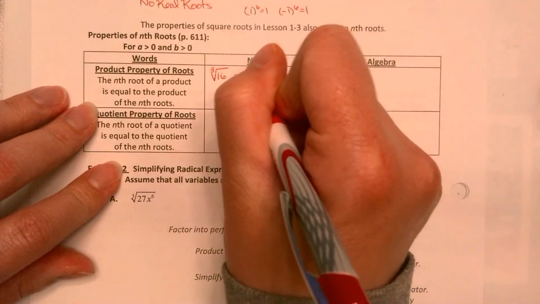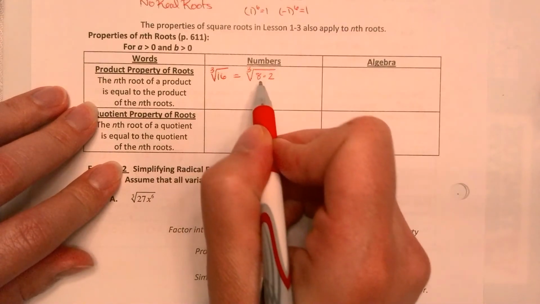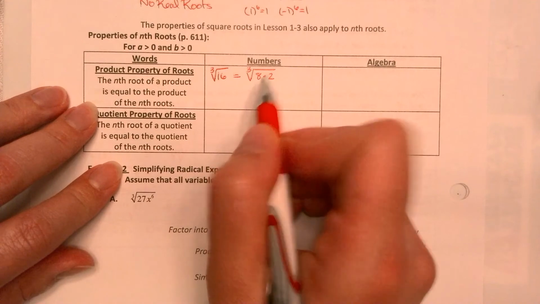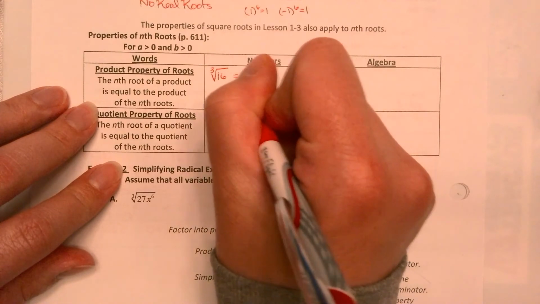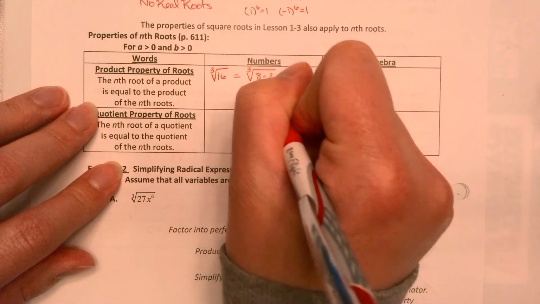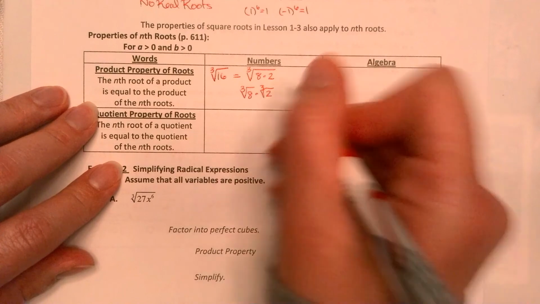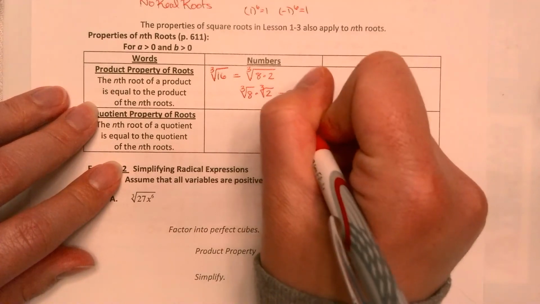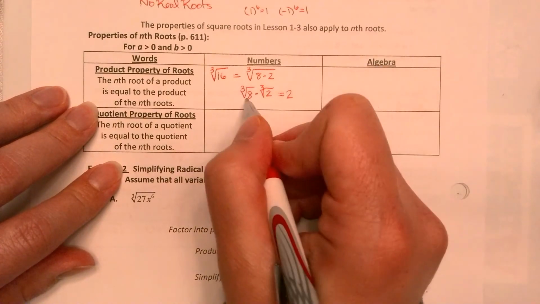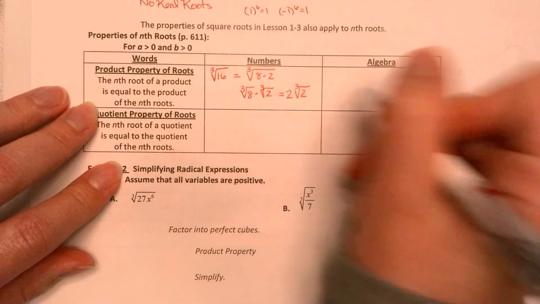So instead of writing it as 16, I'm going to write it as 8 times 2. And the 8's what I'm focusing on. And that property that we're going to talk about allows me to break this down to be the cube root of 8 times the cube root of 2. And notice every time I write my cube root symbol, I have to have the index there. The cube root of 8 is 2, so I have a nice whole 2 out front, and then I have the leftover root. And so we're going back to simplifying roots.